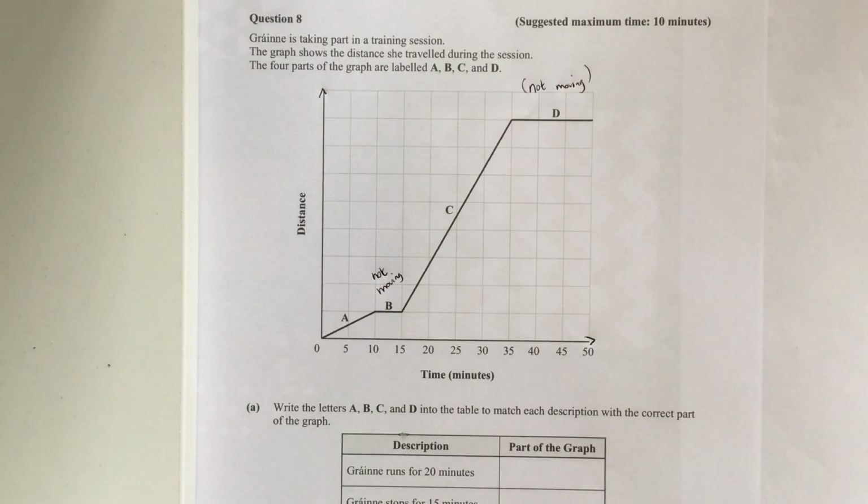Hi lads, this morning I'm focusing on distance speed time graphs. I'm looking at the distance speed time formula as well. We're going to dive straight into this question here. Just be aware I'm not looking at timetables.